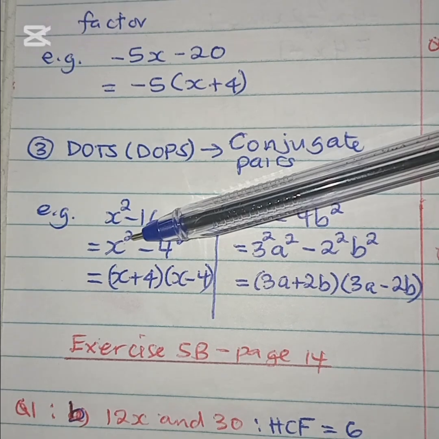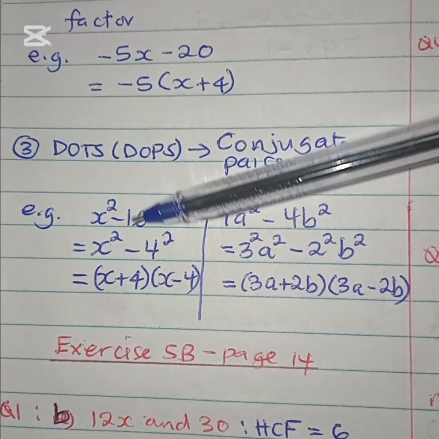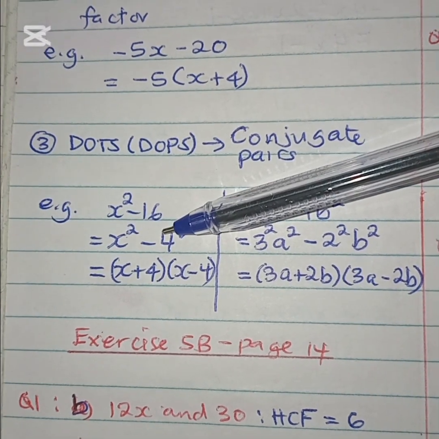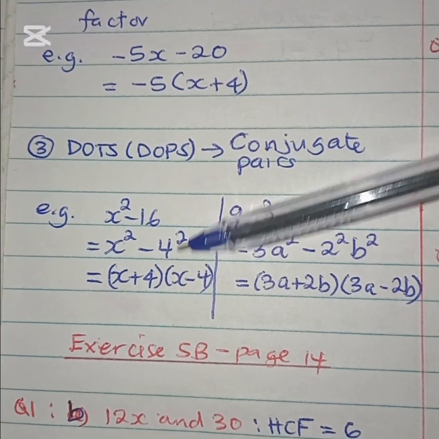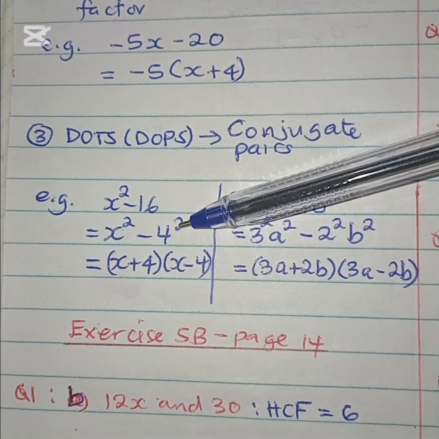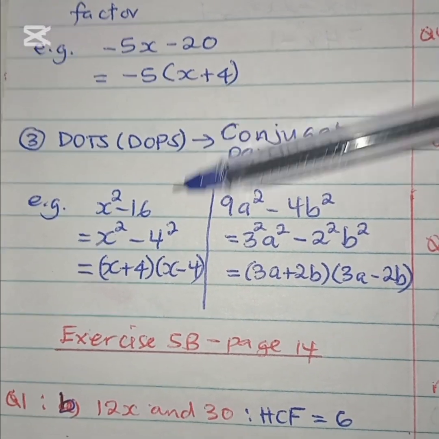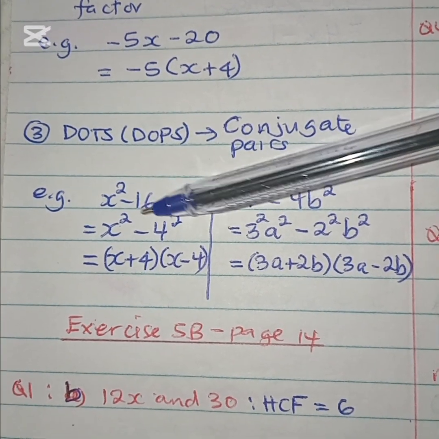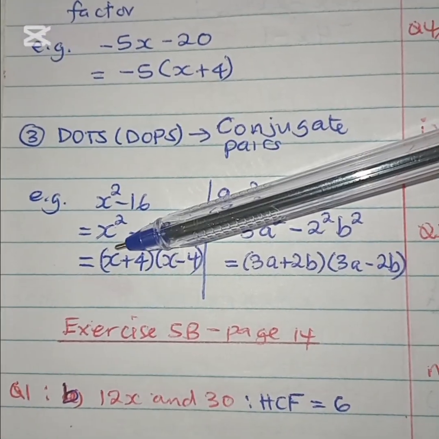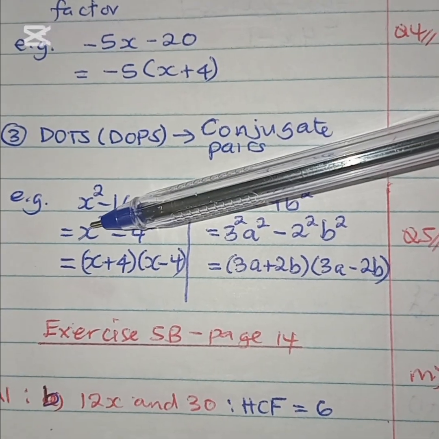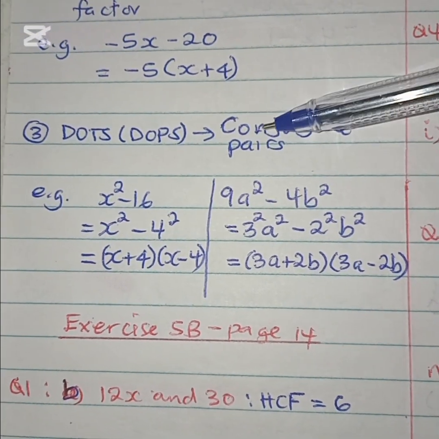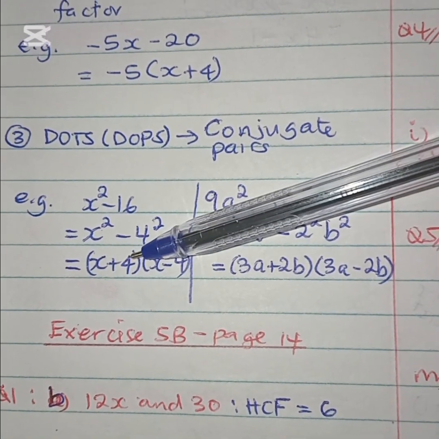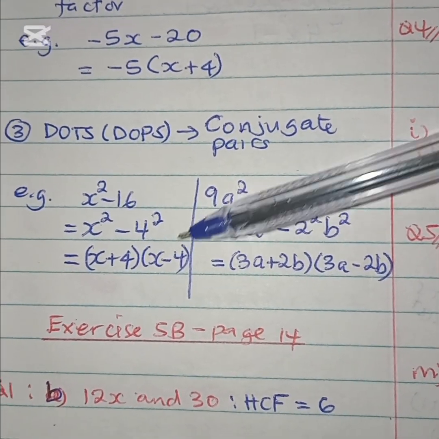We write it in terms of 4 to the power of 2 to make it look clearly like a perfect square. And once we do that, we can now ignore the powers of 2, and the factors will be made up of x and 4 in a conjugate manner. So one factor will be x plus 4 and the other factor is x minus 4.